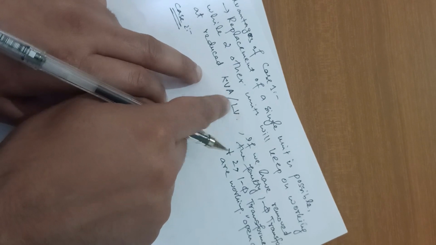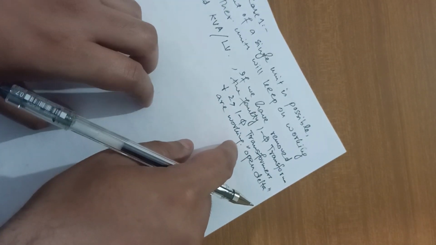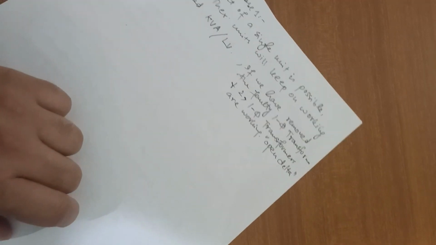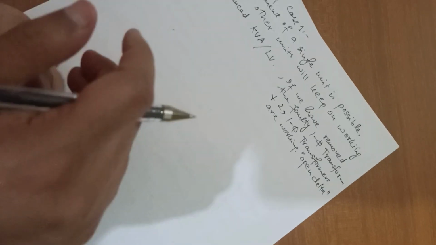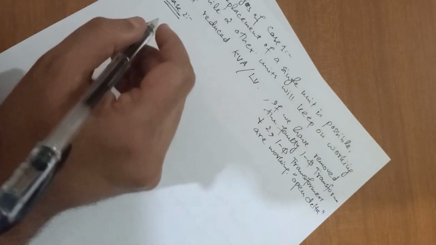at reduced kVA or low voltage, so we can call this an open delta connection, right? We will describe the open delta connection later on. Now coming to case 2, what are the advantages?